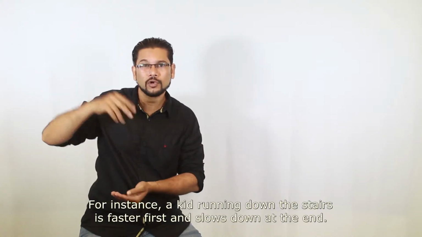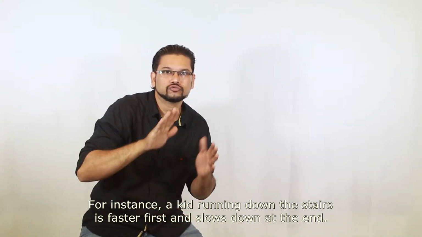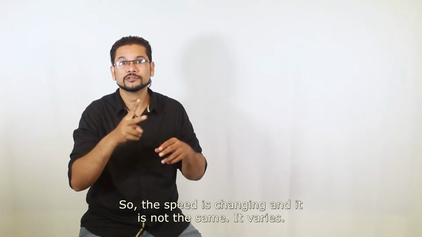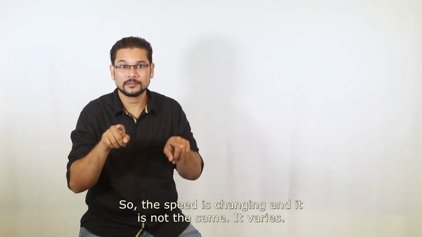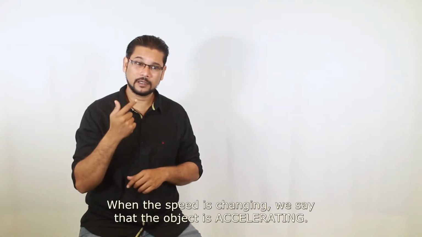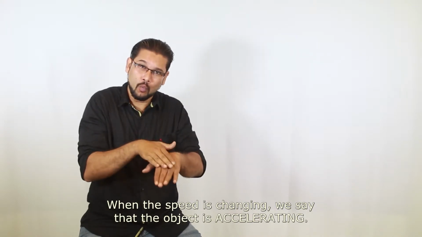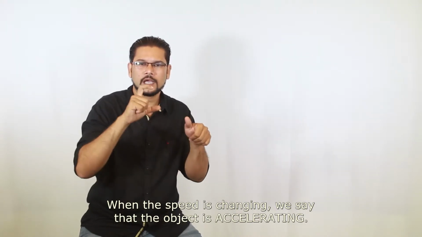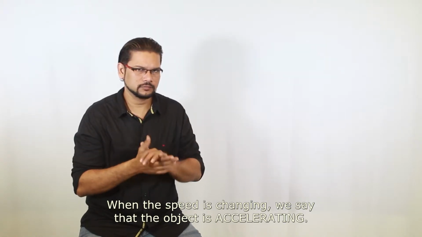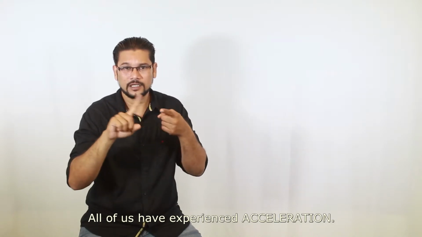For instance, a kid running down the stairs is faster first and slows down at the end. So, the speed is changing and it is not the same. It varies. When the speed is changing, we say that the object is accelerating. Accelerating. All of us have experienced acceleration.